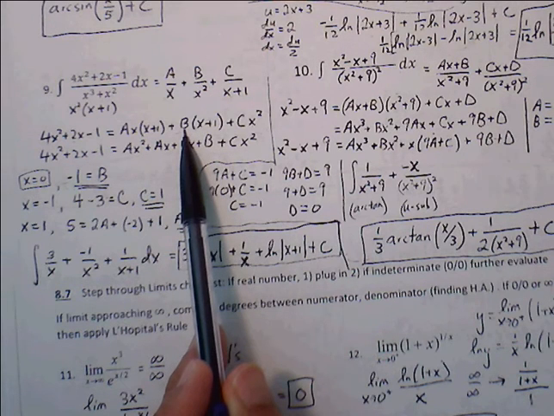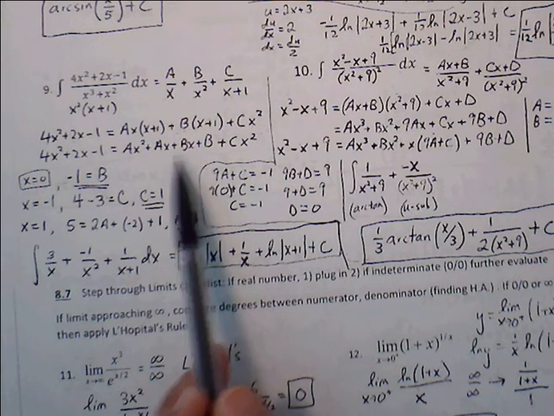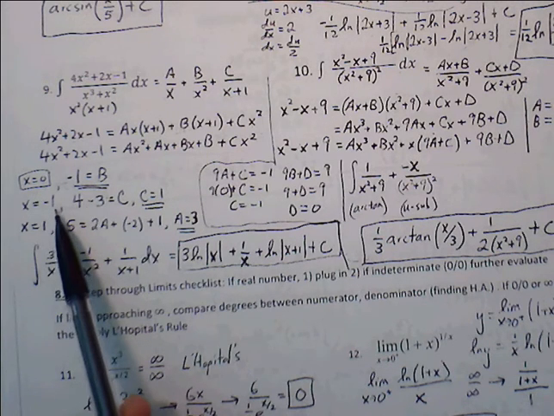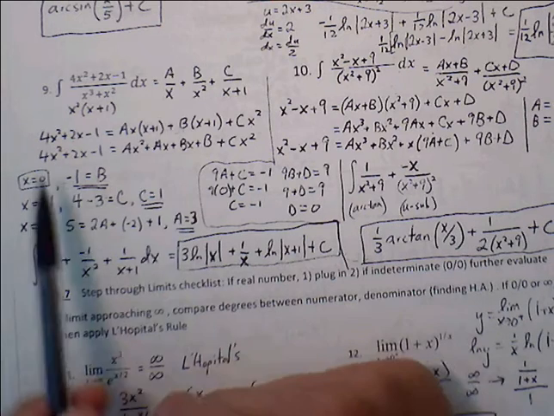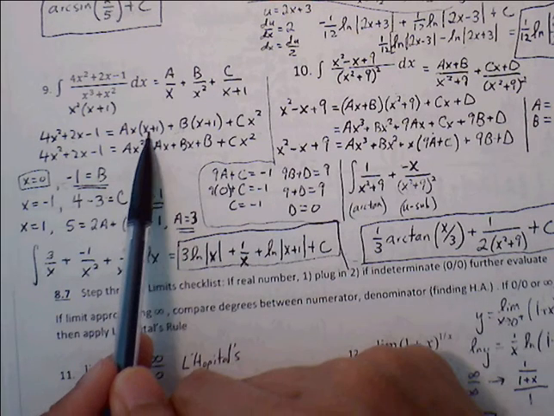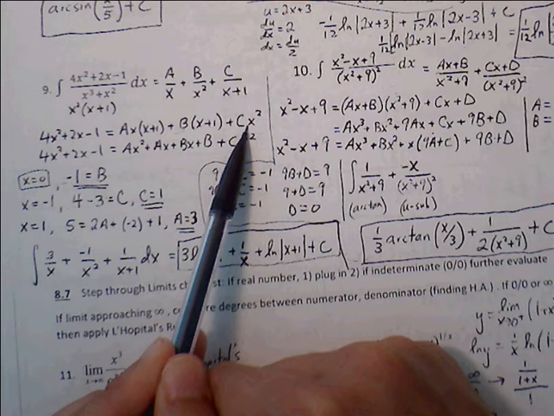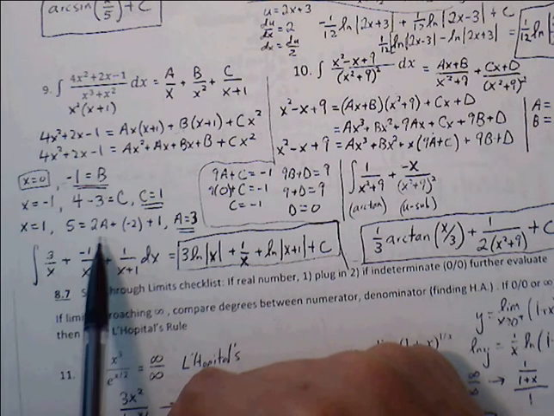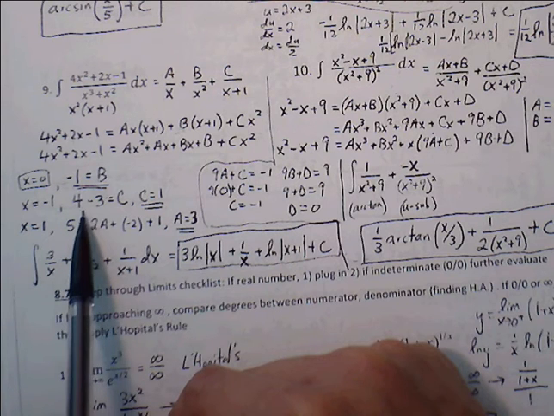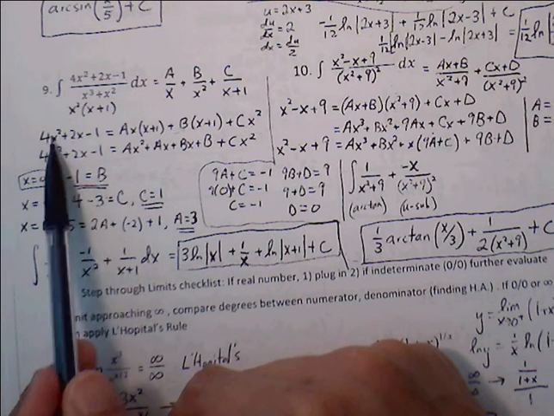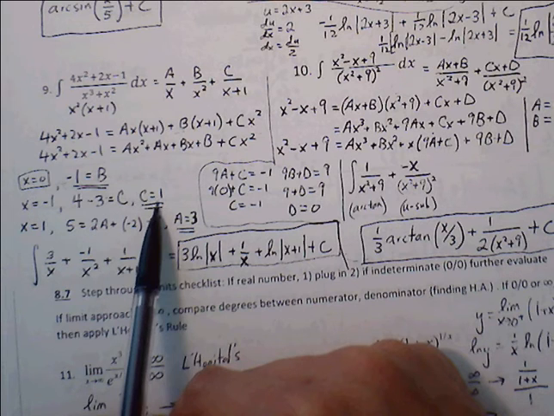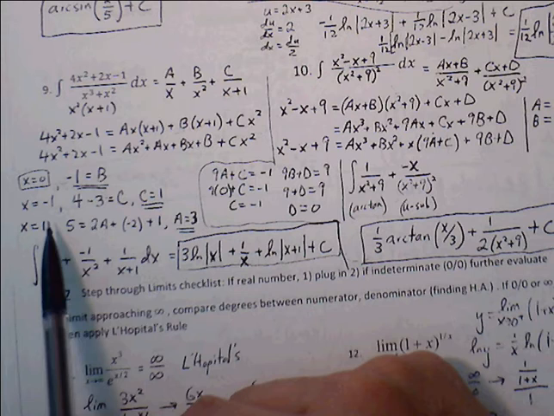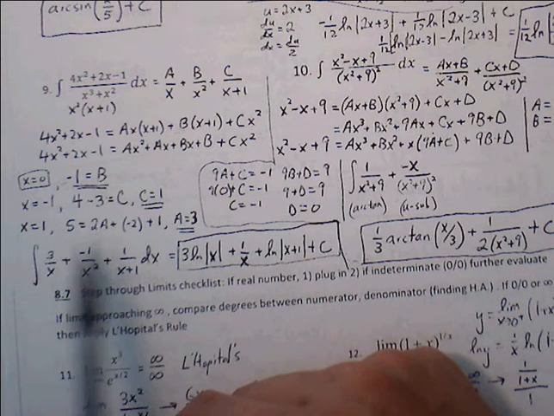Once I know what the B value is, I can update my equation. My B value here is now -1, so I'll replace all the B values with -1. And then let's see what happens when I plug in -1 for x. It'll take out this term and this term, which will just leave me with C times 1 is equal to, and the left side will give me 4 minus 3. So 4 minus 3 is 1, so C is equal to 1.